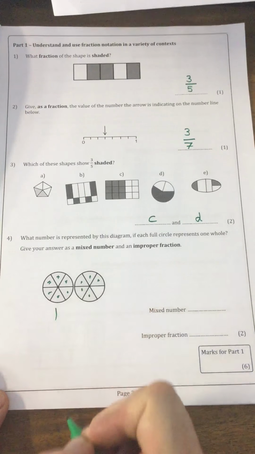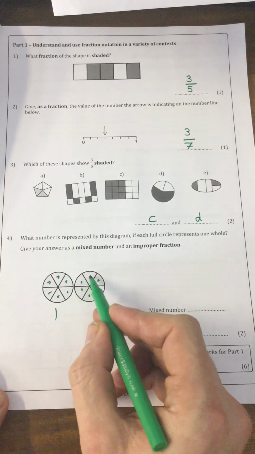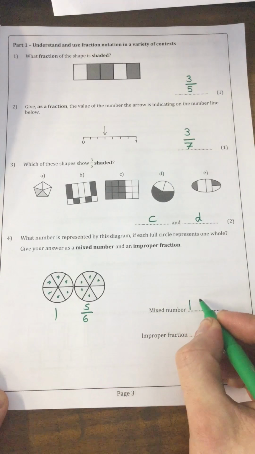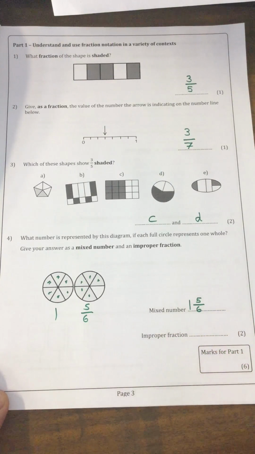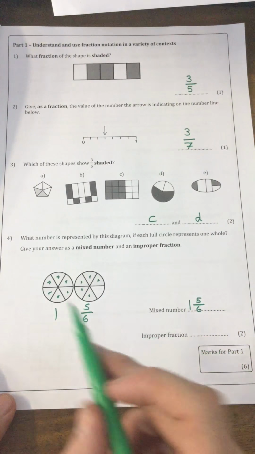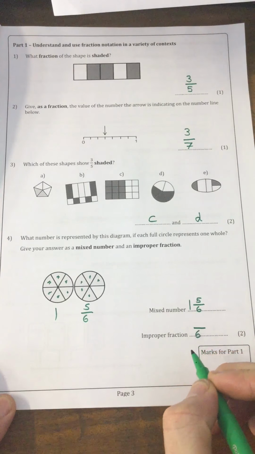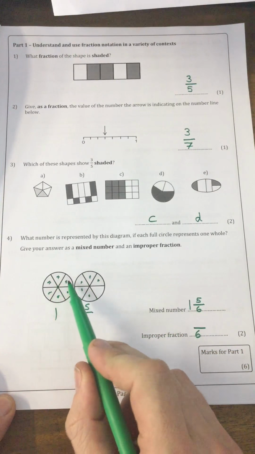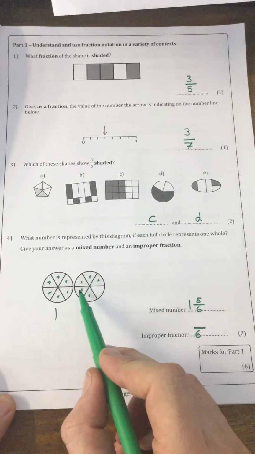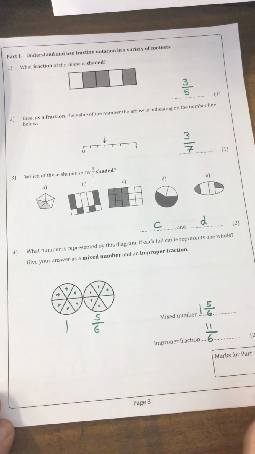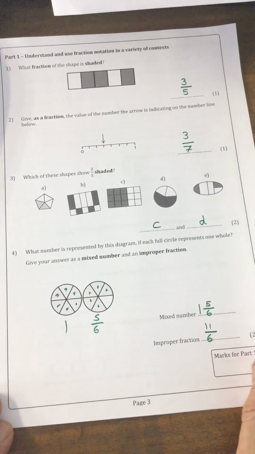So that's one whole one, and it's split into 1, 2, 3, 4, 5, 6. And out of those 6 bits, 5 are shaded. So the mixed number is 1 whole 1 and 5 sixths. They're both in sixths, so our improper fraction is out of sixths also. But now we count up. There's 1, 2, 3, 4, 5, 6, 7, 8, 9, 10, 11. So there are 11 sixths. So you should have got all that written down exactly as I have. And then we move on to page 4.